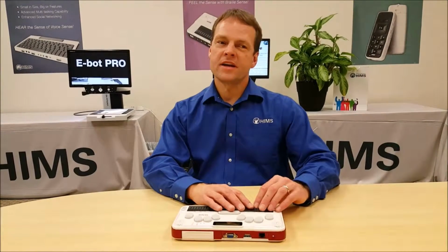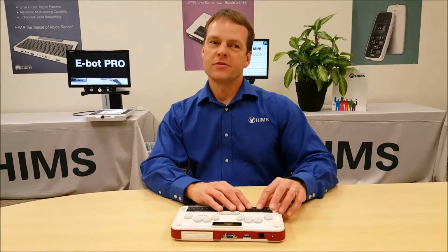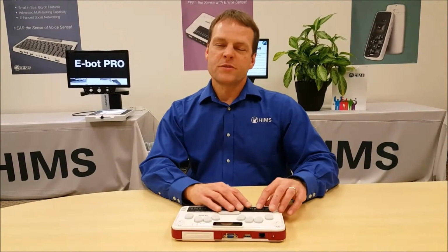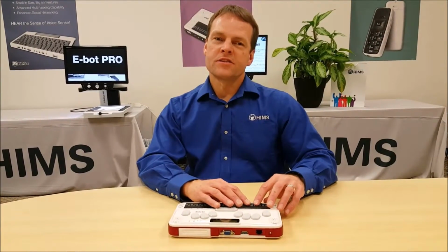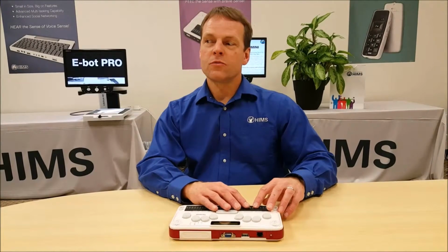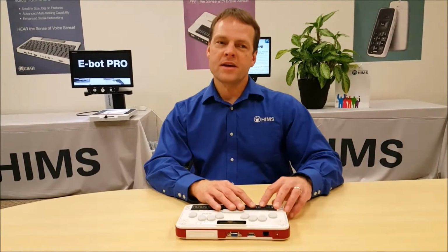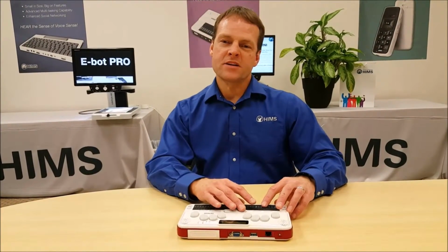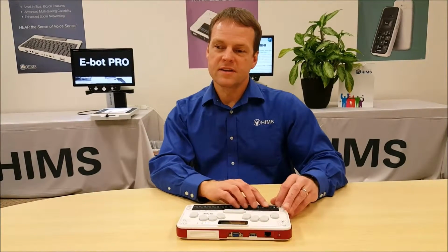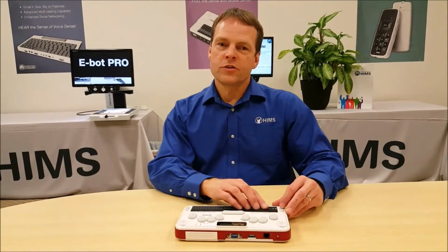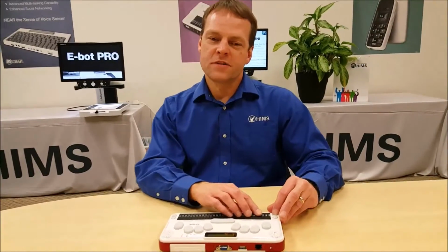Or IMAP, and I can change between the two by using the space bar. The differences between POP and IMAP are beyond the scope of this video, but it's worth noting that we do support both POP and IMAP. For this example, I'm going to switch back to POP. POP3. Radio button. And I'm going to use my scroll buttons to move down to my next field.